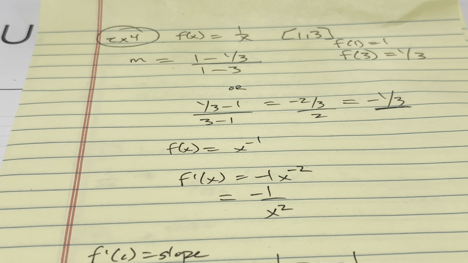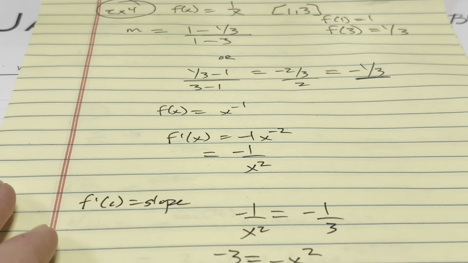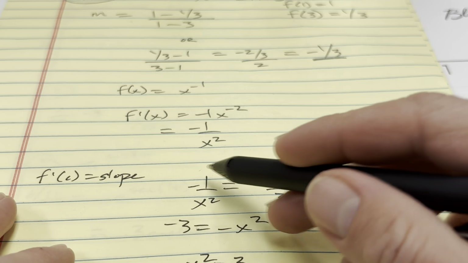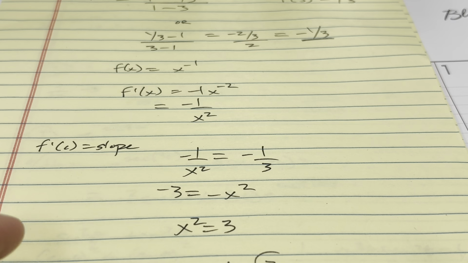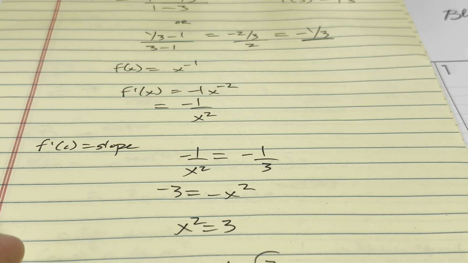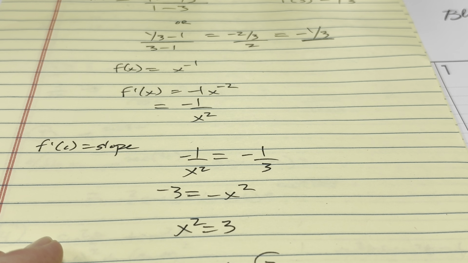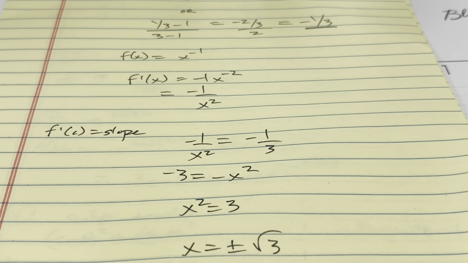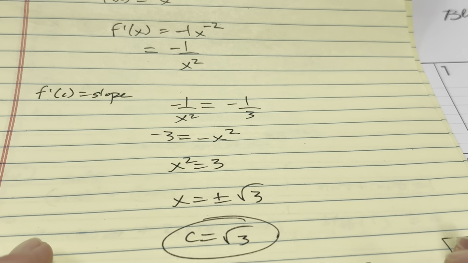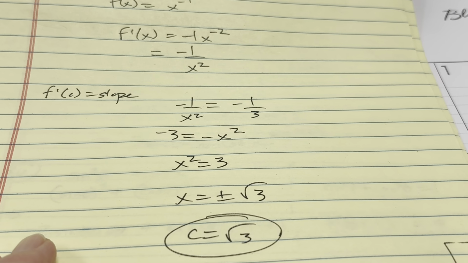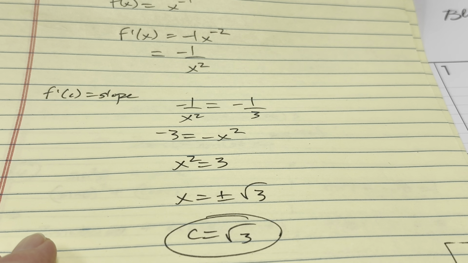So again, f prime of C is equal to the slope. As we're saying, we're cross multiplying here. All right, get rid of the negatives. So 3 is equal to x squared. You can pause this if you need to. I'm going to take the square root of 3. I get plus or minus root 3, which is 1.73-ish. But remember, when you solve for x, that's just the algebra. But what is C? Remember, C's got to be positive. It's got to be in the interval 1 to 3. So C is root 3.